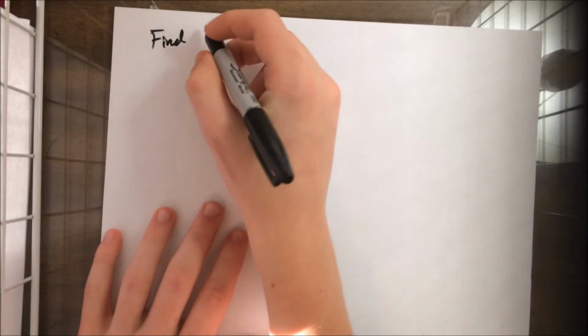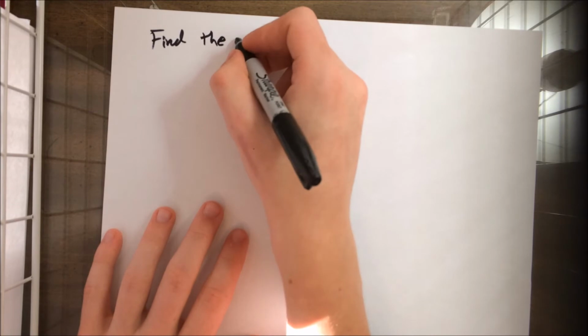Alright, so let's do an example with the cosine. Now with cosine, if you remember, it's adjacent over hypotenuse. So it's going to be the same question as before.